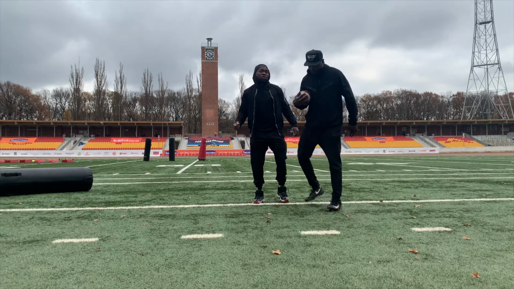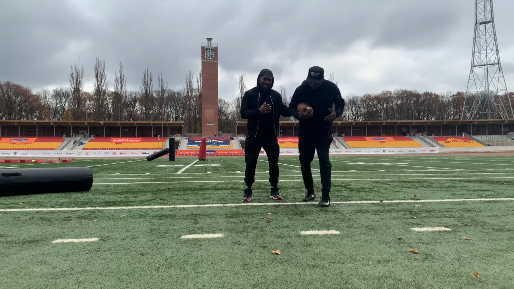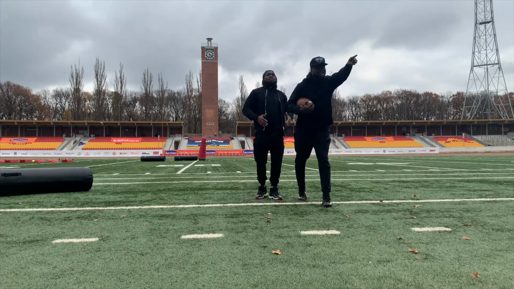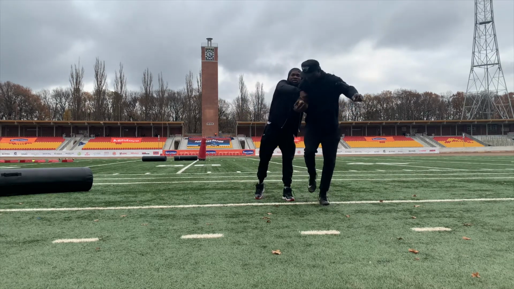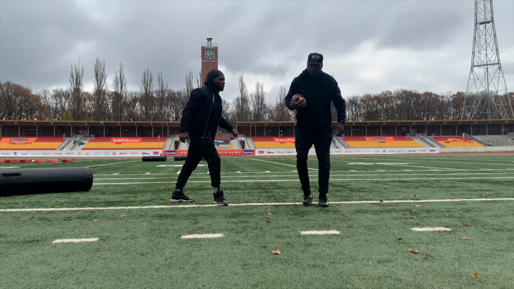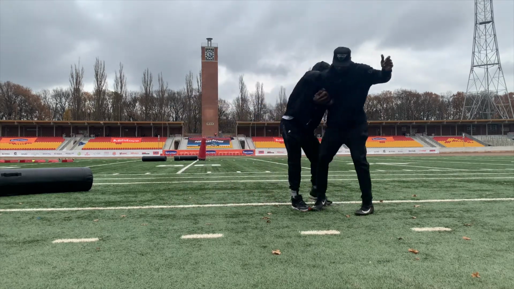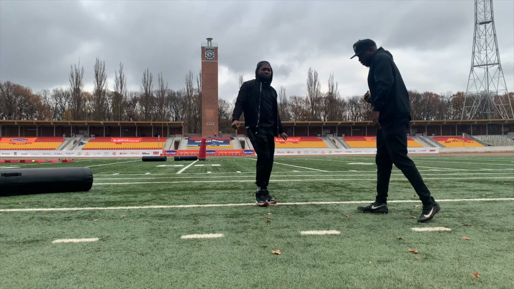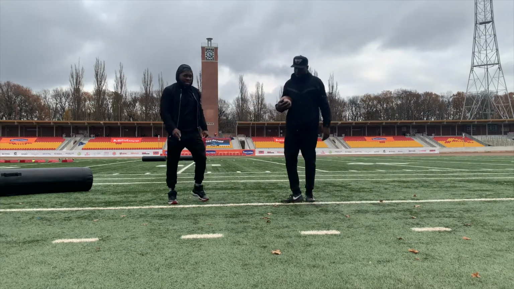First technique is rip. This technique I'll use from either the back, let's just say I'm chasing behind somebody, come over the top, rip it out. Or if I'm coming from the side, I'm making a tackle as we're going down, I'm trying to rip it out. Second technique is a punch.